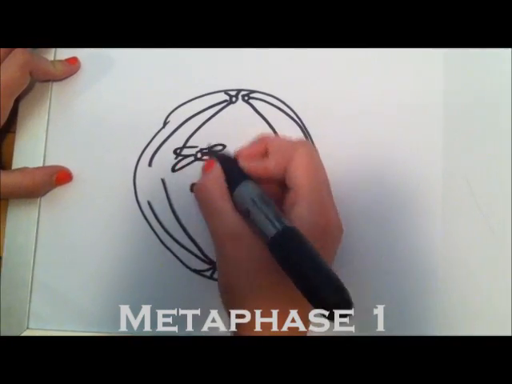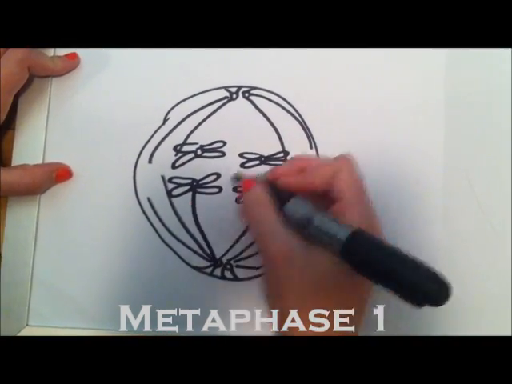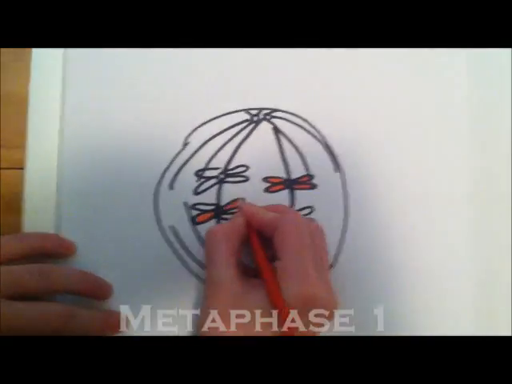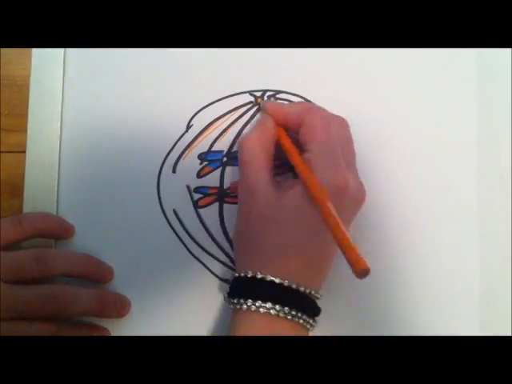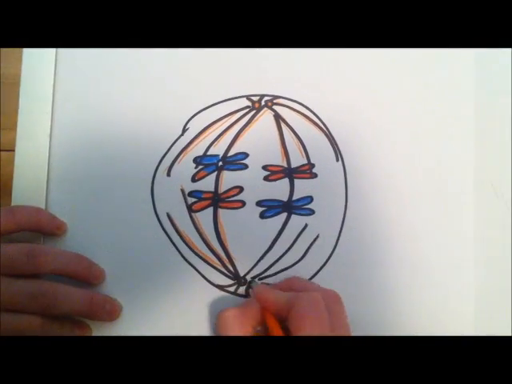Metaphase 1. Homologous chromosomes pair up at the middle of the cell, and the spindle fibers catch on to the homologous chromosomes and pull them apart.